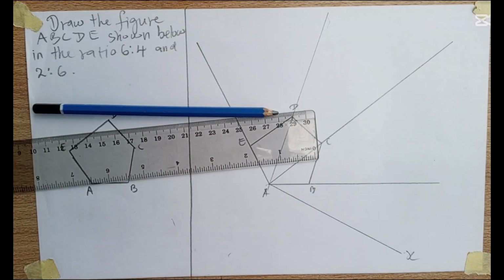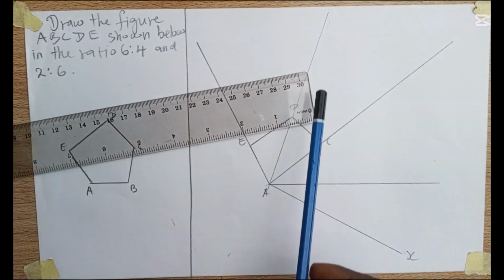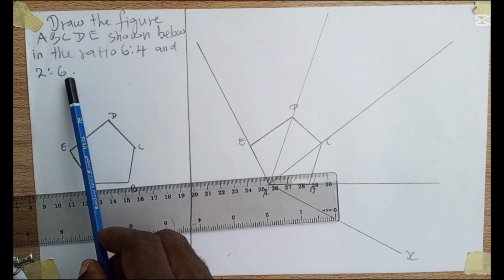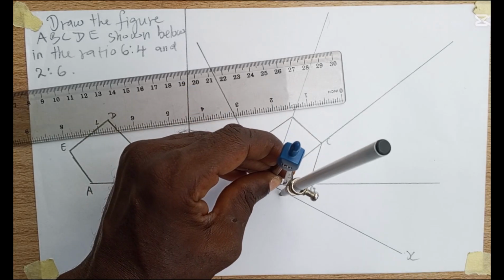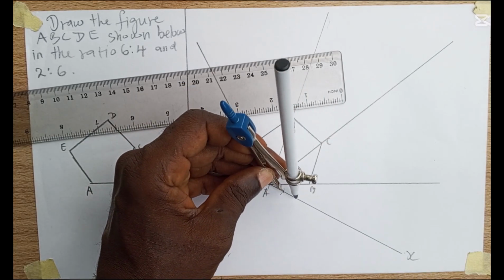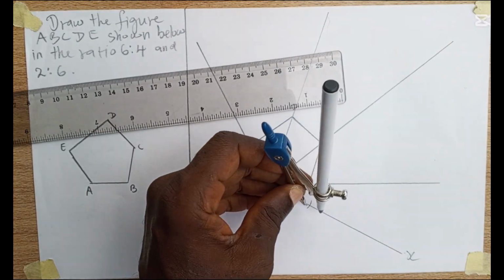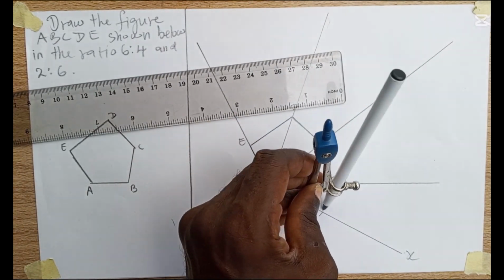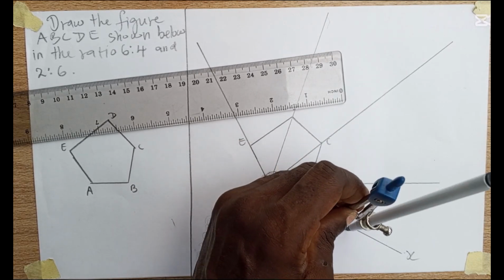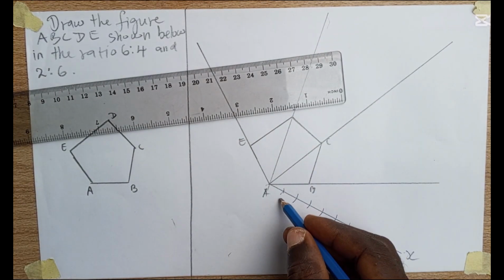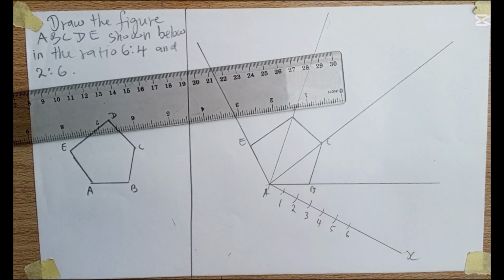Then the next thing I want to do is to divide AX into 6 equal parts. But why? Because the number we have here, the highest number, is 6. So we take that, we cut 1, we have 2 and 3. This is 4, 5 and 6. Good. 1, 2, 3, 4, 5 and 6.